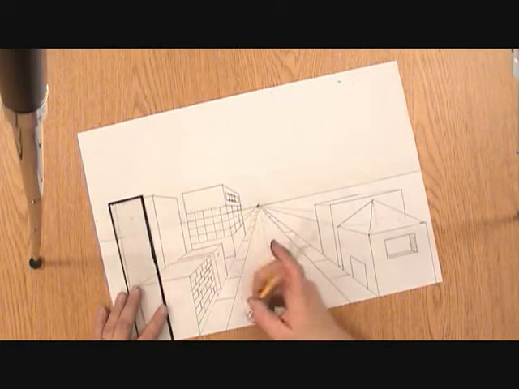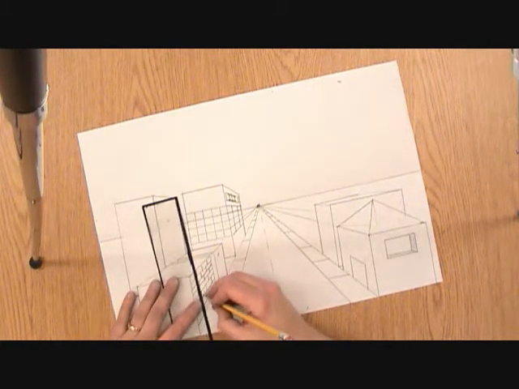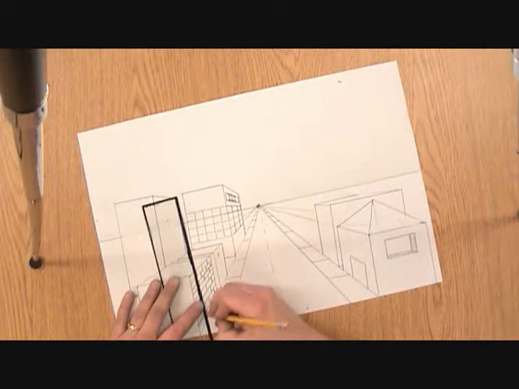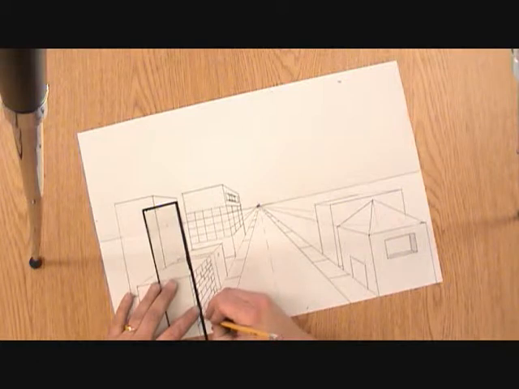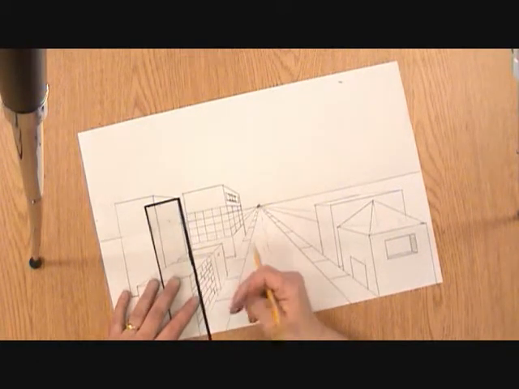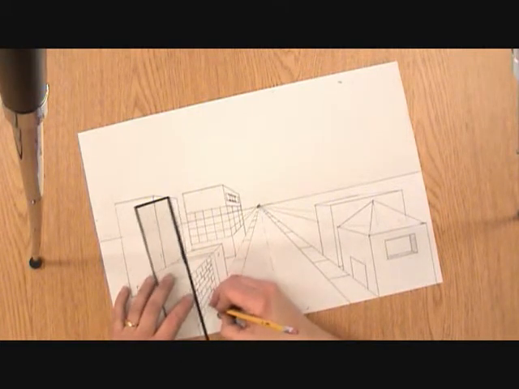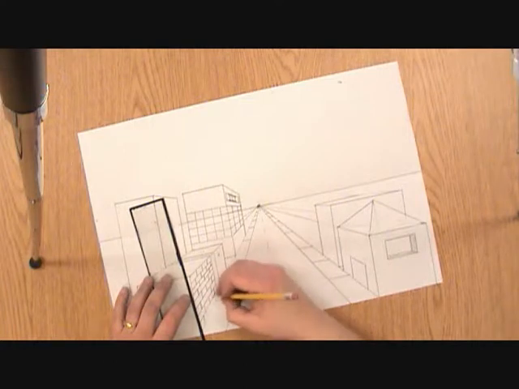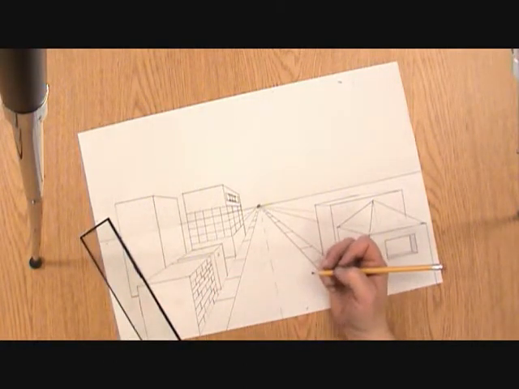See how that looks like bricks until we get to here? Because I wanted to put a little door there. I'll put a door on the other side. Okay, like that.